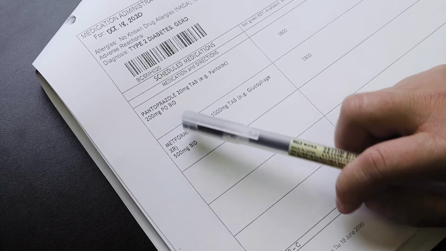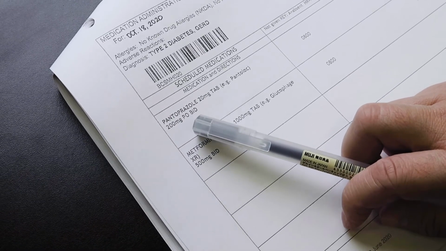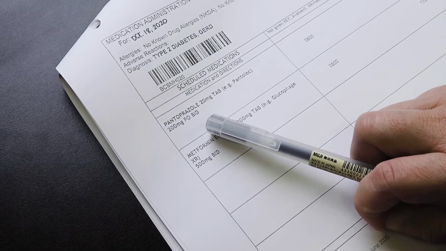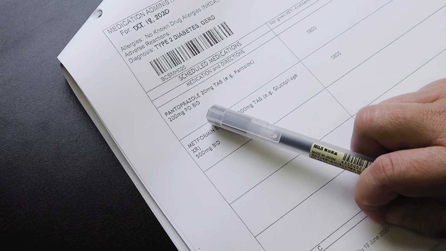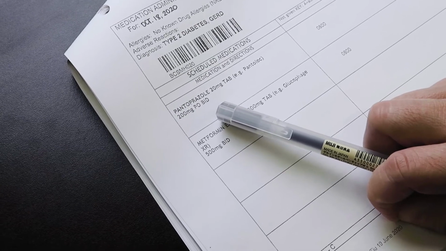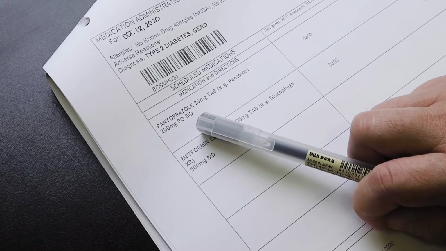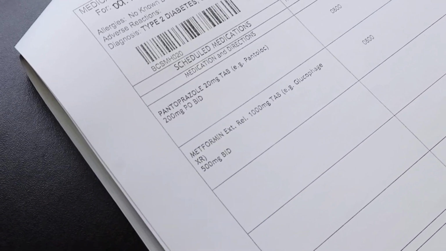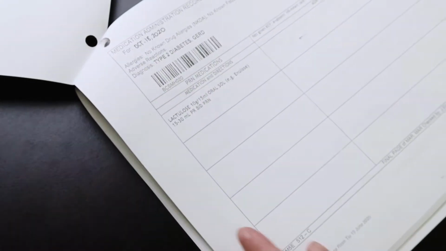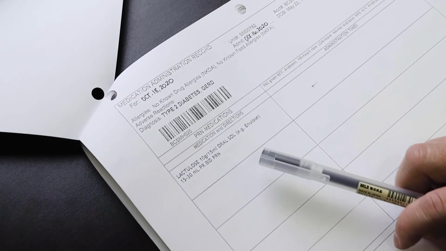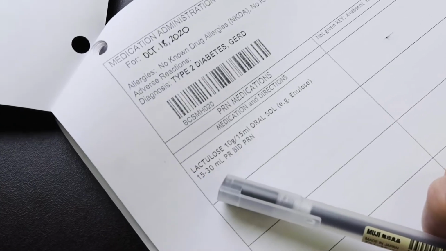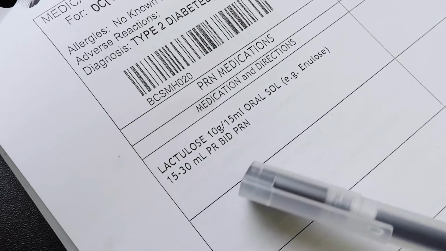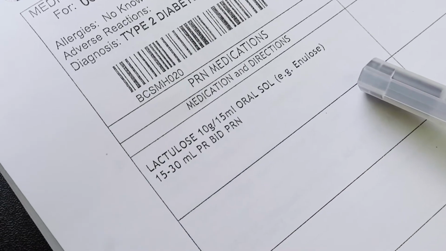Okay, and then we also want to check that we have the right route, which is PO, and the right time. It says BID. We checked against the drug book, and it does say that we can give 40 milligrams in 1 day, and we can see that it's to be given twice a day for 20 milligrams. So that all makes sense. And then for any PRN medications, we just need to know what the last dose that was administered and when it was last administered, and then correct anything else that needs to be corrected.